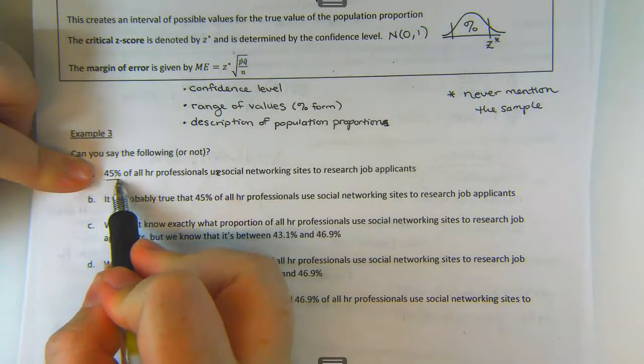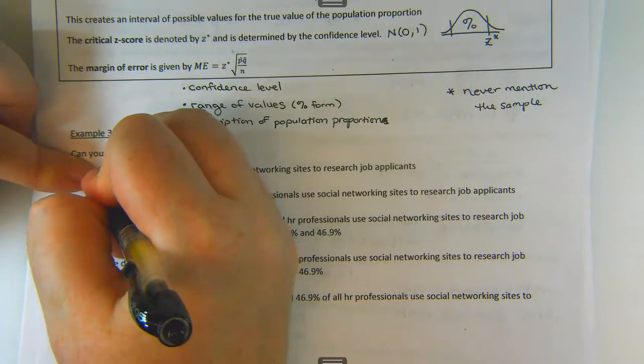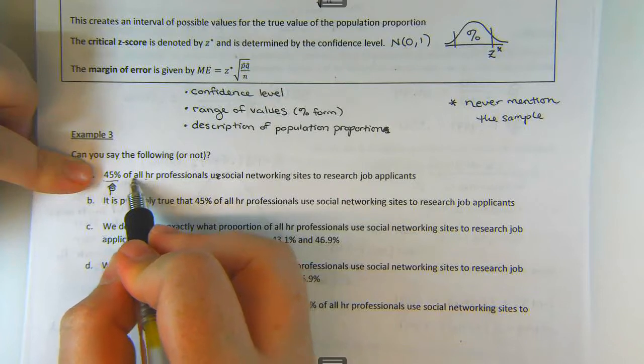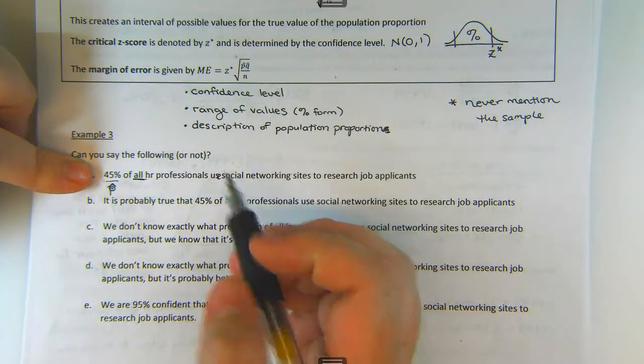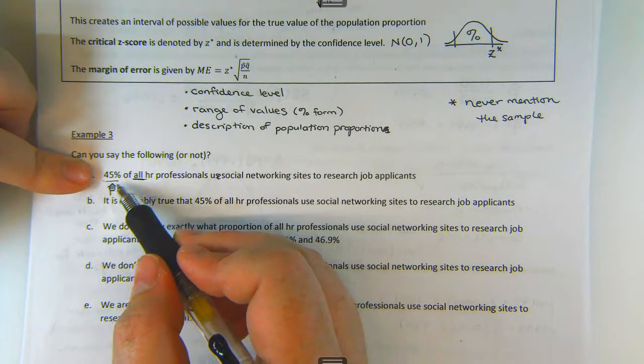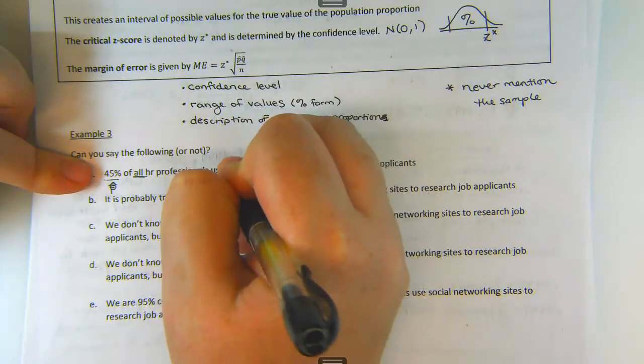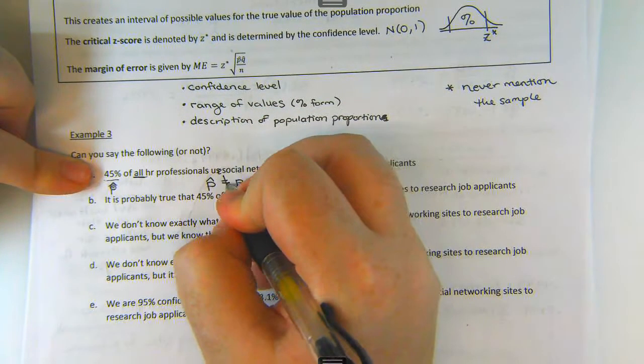So here, that's our value from our sample. That's our sample proportion, and they're extending that to all HR professionals. So they're basically saying our sample value is our population value. They're saying p-hat is p, but that's not true.